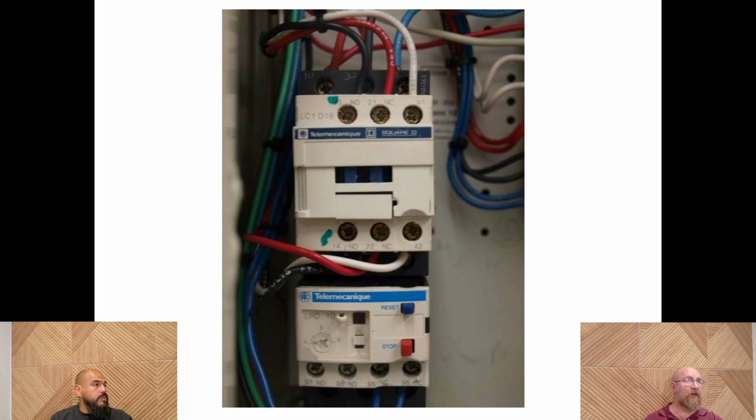But that's what makes them so inexpensive as well, and easy to replace. A breaker is a little bit different, a little bit more expensive, right? Yeah, absolutely.